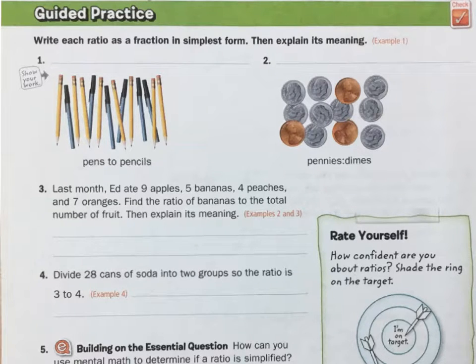This is guided practice 1.2. Let's look at the first one. Directions: we always want to make sure we know what it's asking for. Write a ratio as a fraction in simplest form, and then explain its meaning.